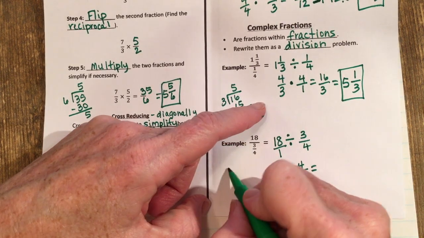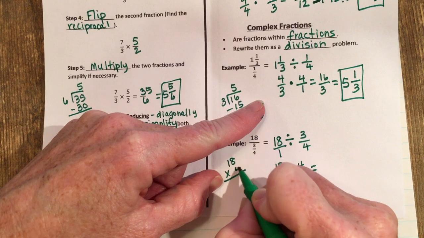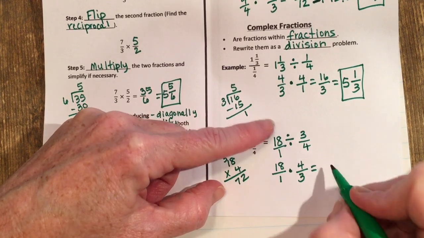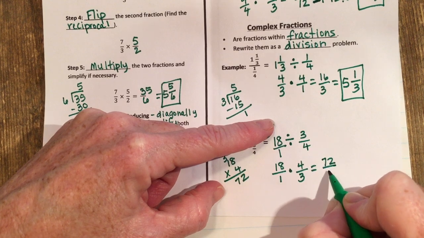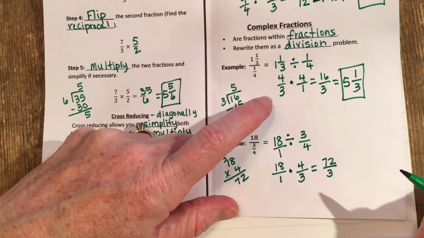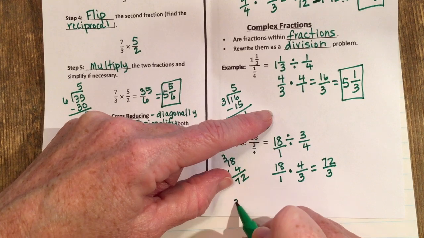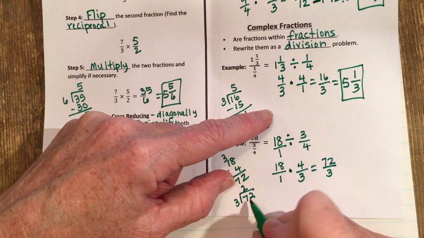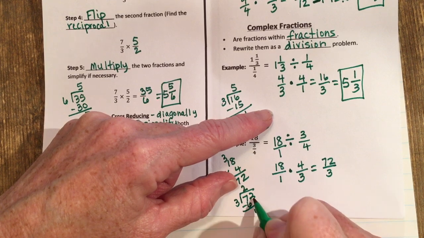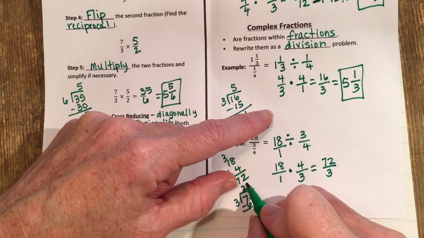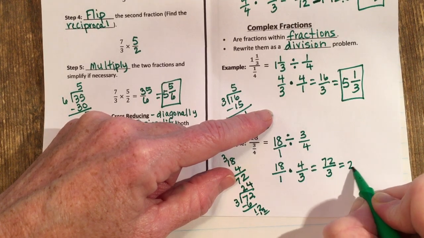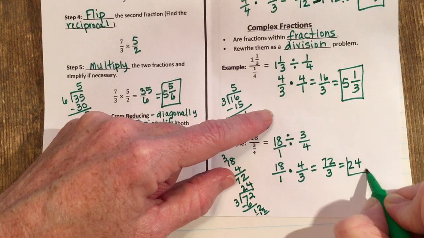All right, now I'm going to multiply. 18 times 4, I don't know what that is. 8 times 4 is 32, carry your 3. 4 times 1 is 4, plus 3 is 7. So that gives me 72 over 3. That is not simplified. I need to top in, bottom out. So 3 into 72. 3 will go into 7 2 times. That's 6. When I subtract, I get 1. Bring down the 2. 3 will go into 12 4 times. And this time there's no remainder. So what does that mean? It means my answer is just 24.